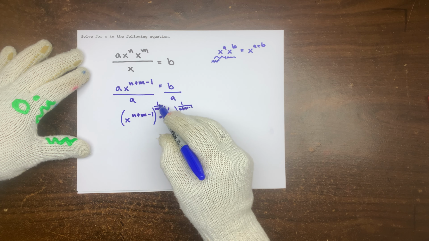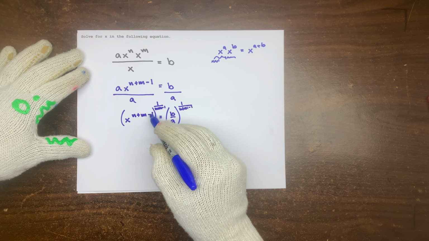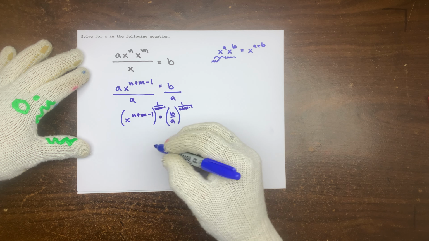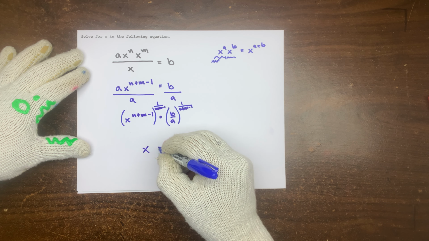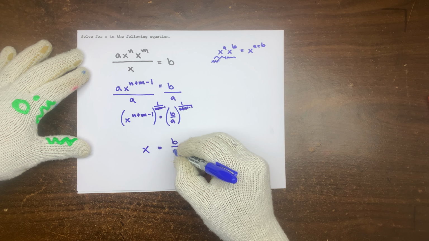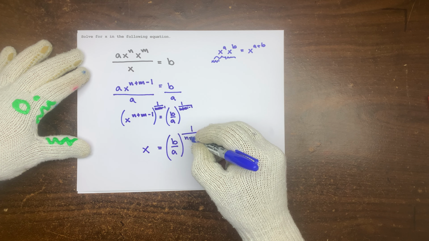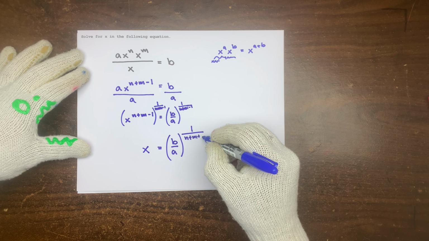So when you multiply those two together, n plus m minus 1 over n plus m minus 1 is going to equal 1. We'll be left with x to the power of 1 is equal to b over a to the power of 1 over n plus m minus 1.